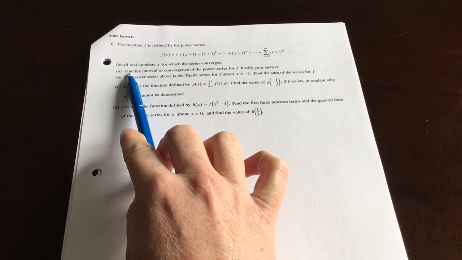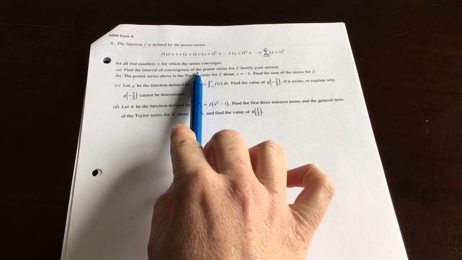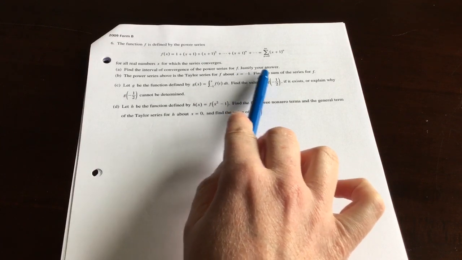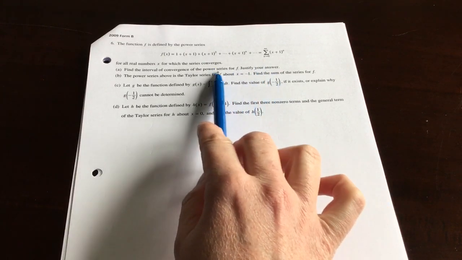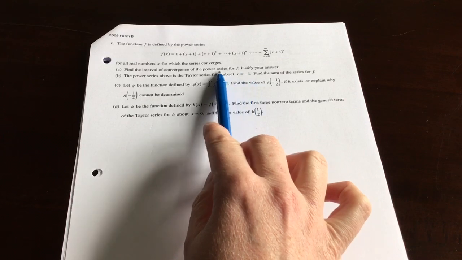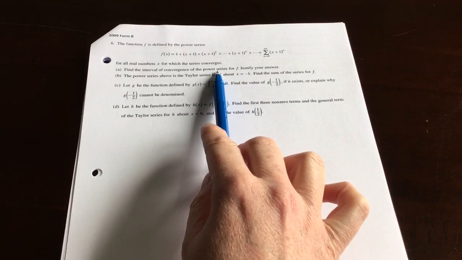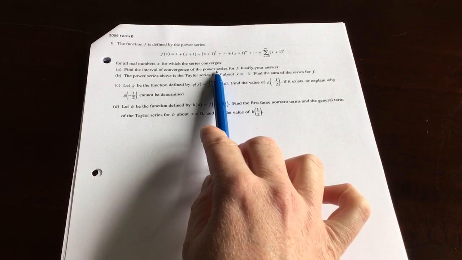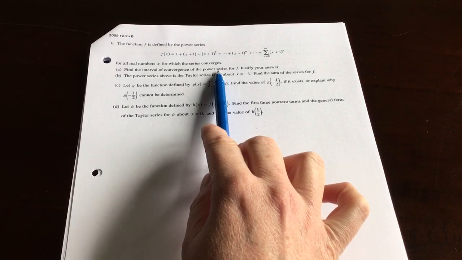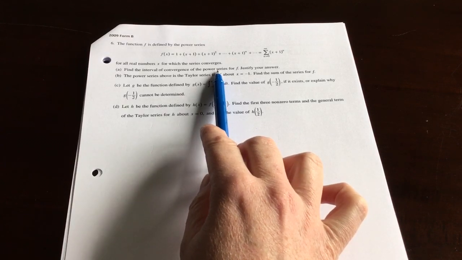So for part A, it says find the interval of convergence of the power series for f. Justify your answer. You're going to have more than one way to do this. You could enforce the condition of convergence of the ratio test and check endpoints. That's probably going to be more time consuming than what you'd really want.